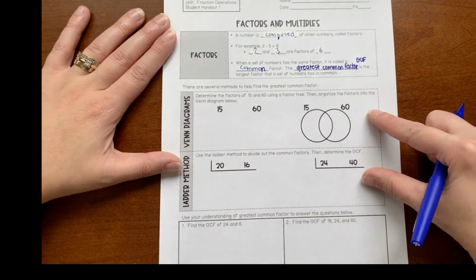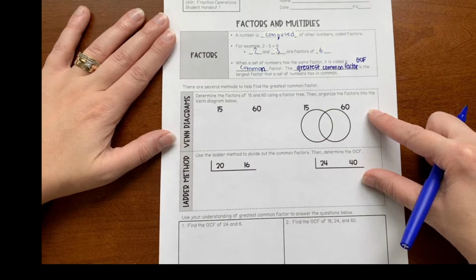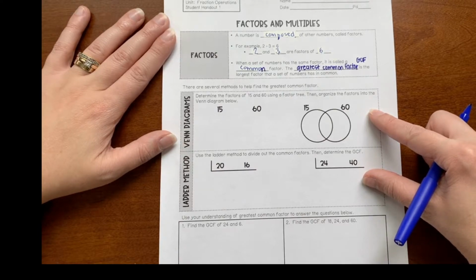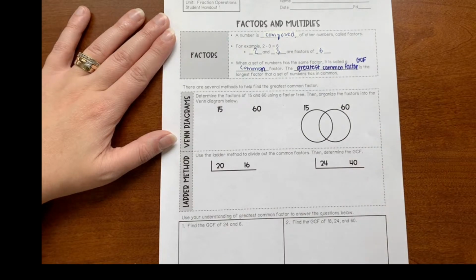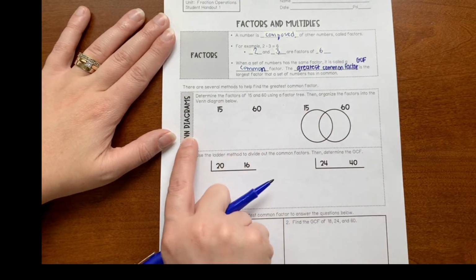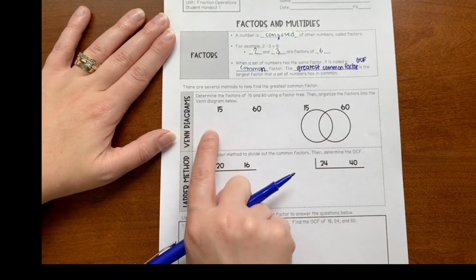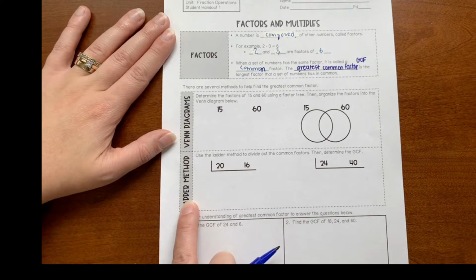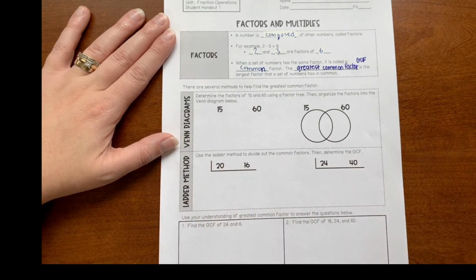So we're going to look at different ways that you could use to find the greatest common factor. And either one of these are fine methods to use. It just depends on your preference and which one is easier for you to remember and understand. There are several methods to help find the greatest common factor. We're going to look at Venn diagrams and factor trees, and then we're also going to look at the ladder method. One or the other of them will be more comfortable for you, so you're just going to choose the one that you prefer.